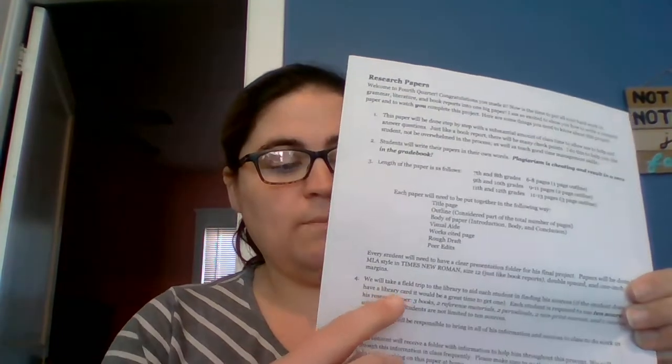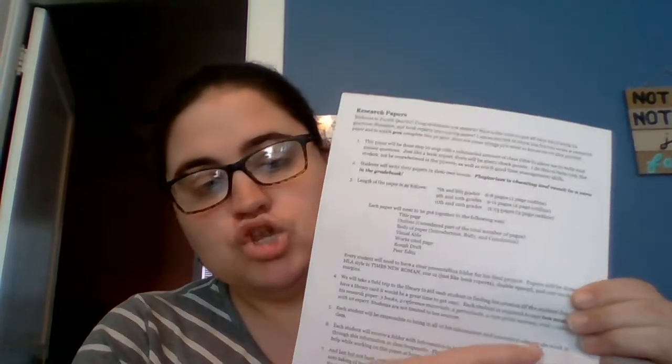Our sources, you need to have 3 books, 2 periodicals, 2 reference materials, 2 non-print, and 1 interview. So books are books. I hope we all know what a book is. Reference materials, once again, I think I said this yesterday, are an atlas, an encyclopedia, a dictionary. If there's a word you don't understand, use the dictionary. Look it up. Use it as part of your sources. A thesaurus, the Bible is considered a reference material. It would be great that you would use the Bible for your research paper.